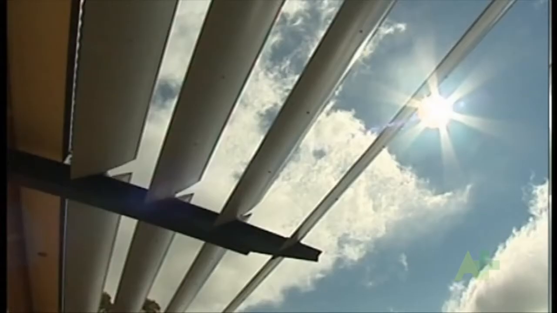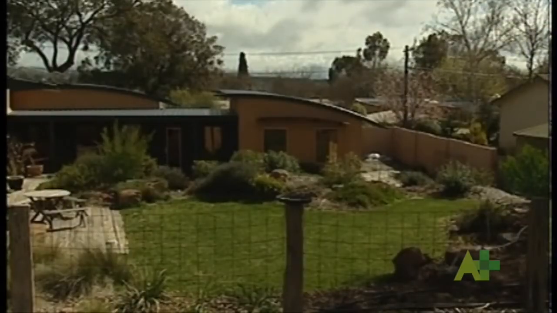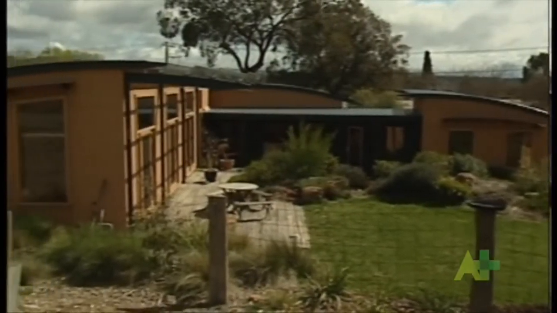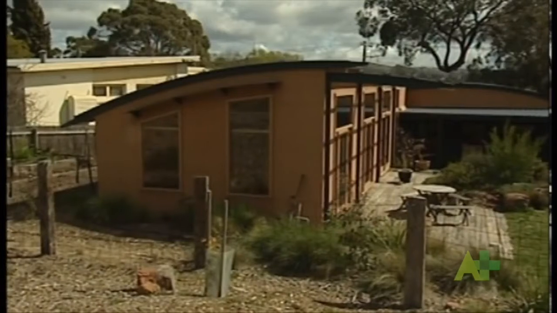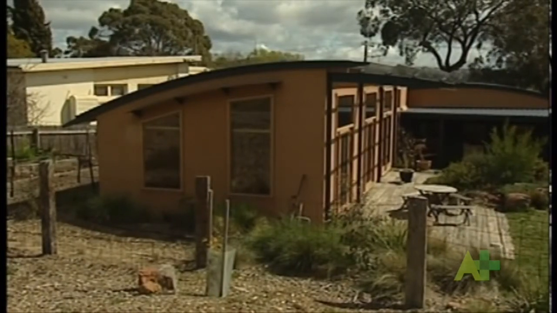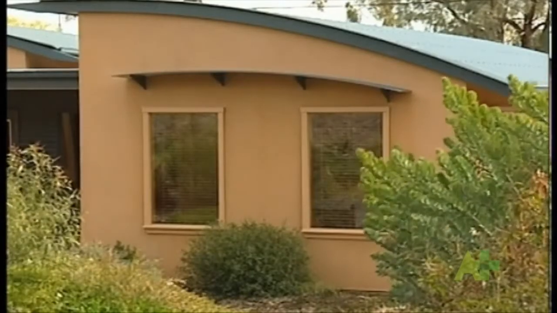First, let's listen to Paul Gibson, an architect, while he takes us on a tour of his new, environmentally friendly solar house.